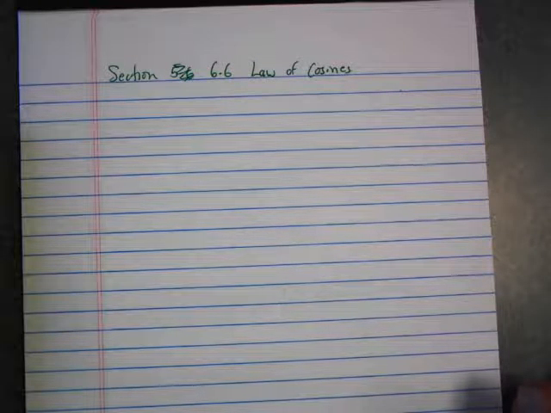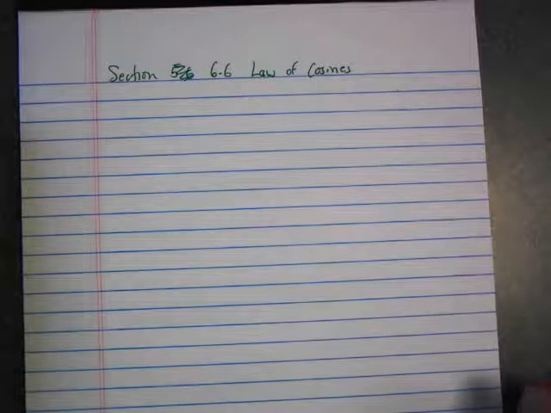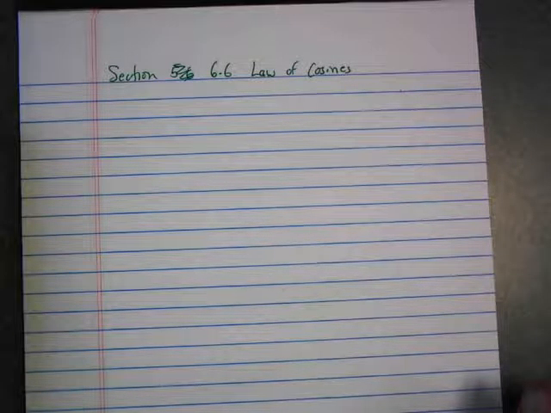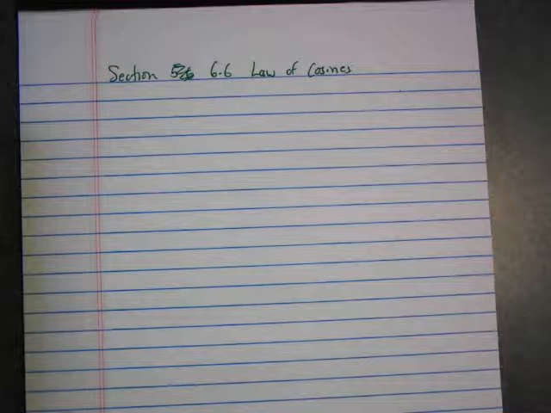All right, so I'm not gonna derive the law of cosines for you. I'm just going to ask you to believe me that this is true. If you want to see where it comes from, you can look it up in your book. It's really just a special case of the distance formula. All right, but here's the law of cosines. There's actually 3 of them.